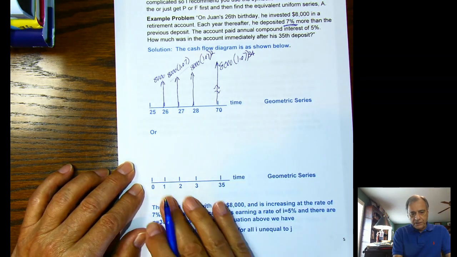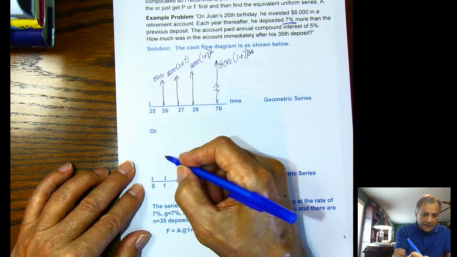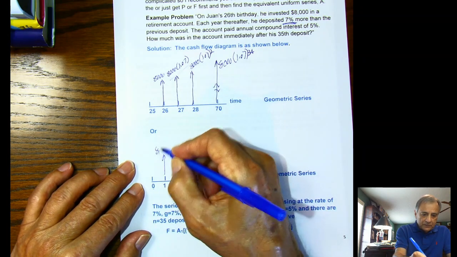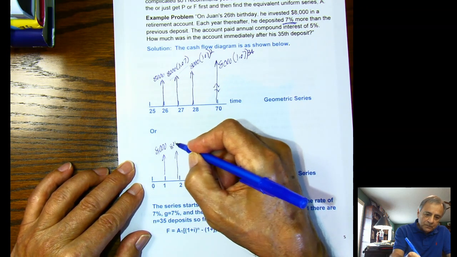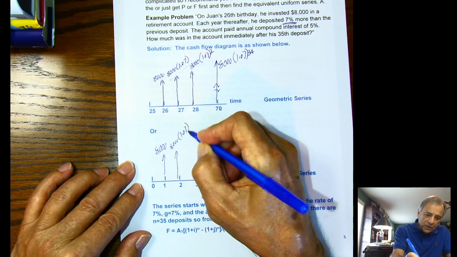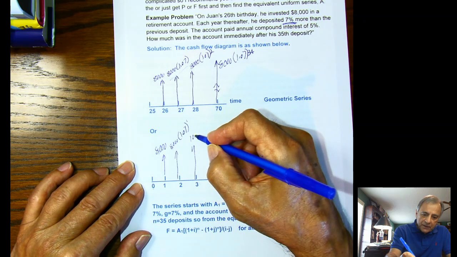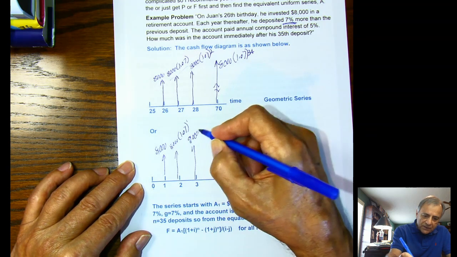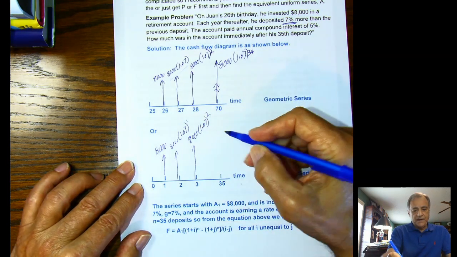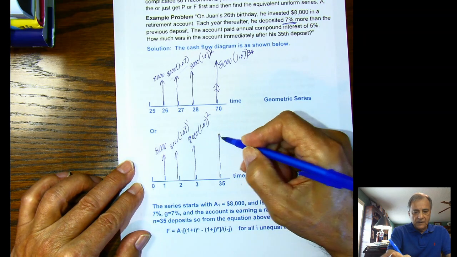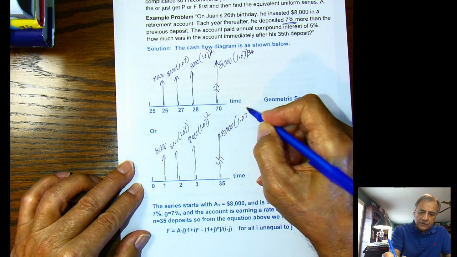Or we could just redo our scale here, and this will be the first payment, 8,000 at time zero, and then 8,000 times 1.07 to the 1 power, 8,000 times 1.07 squared, and then finally this will be 8,000 times 1.07 to the 34th power.